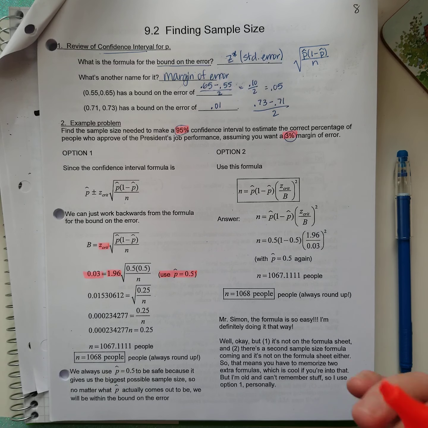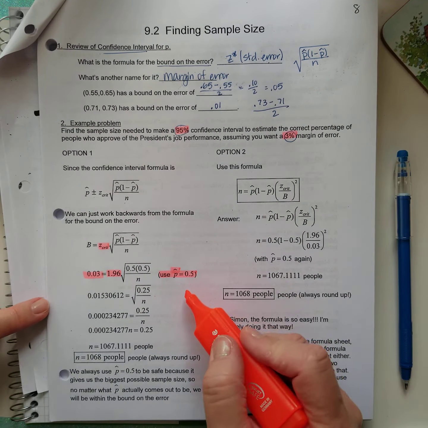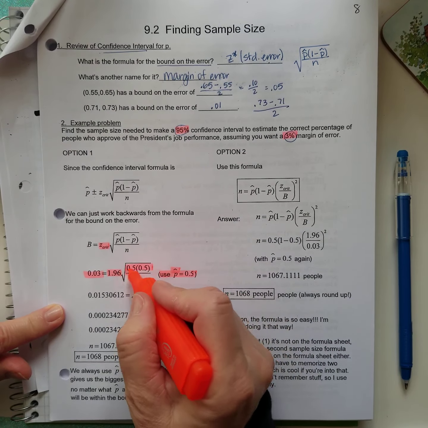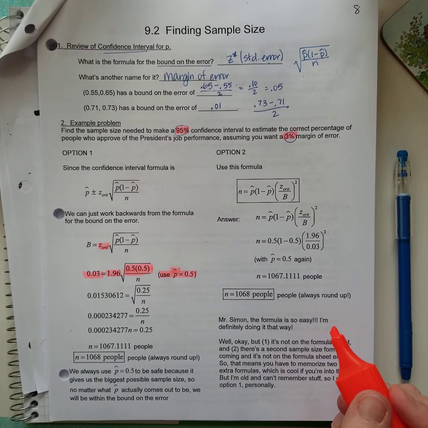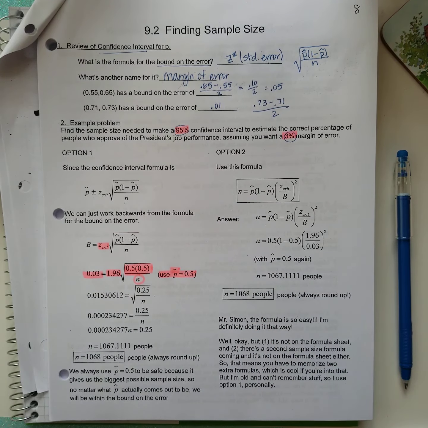Notice we haven't chosen the sample yet. We haven't calculated anything. We're trying to figure out how many people to ask, so we have no idea what p-hat is going to be. So we just assume 0.5. That's the midpoint. That numerator is pretty much always going to be 0.5 times 0.5. And notice here's our n, which is what we're going to be solving for.